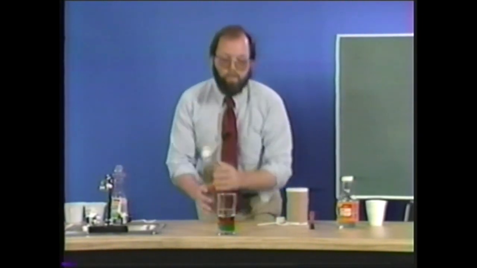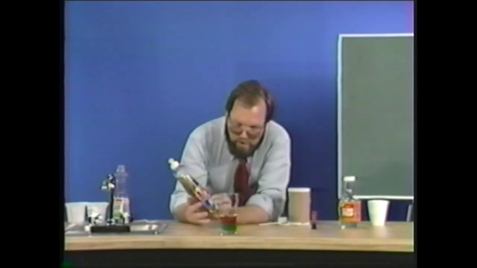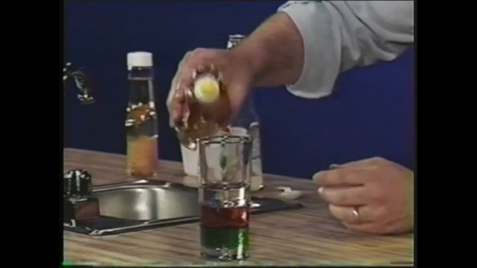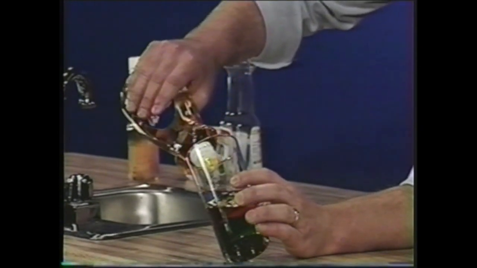Let's add one more liquid to our glass, and let's see where it ends up in our glass. I'm going to add some dishwashing liquid, and I'm going to tilt the glass so that I don't mix the layers too much.